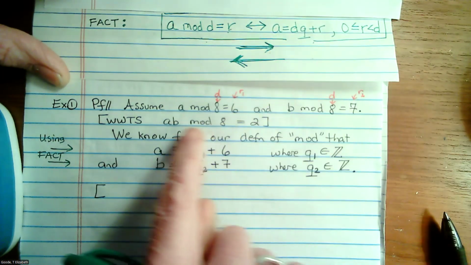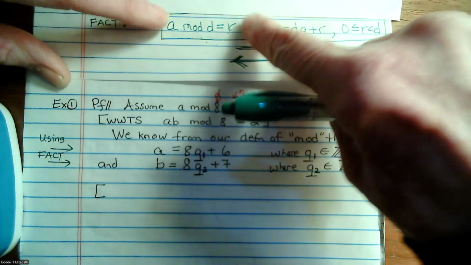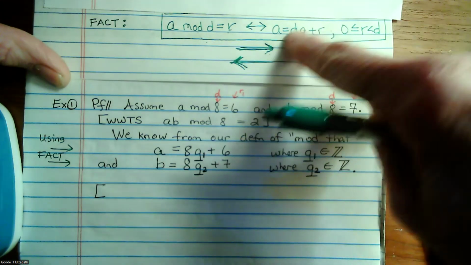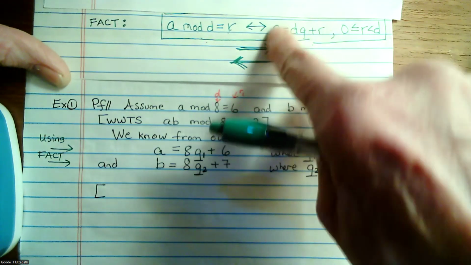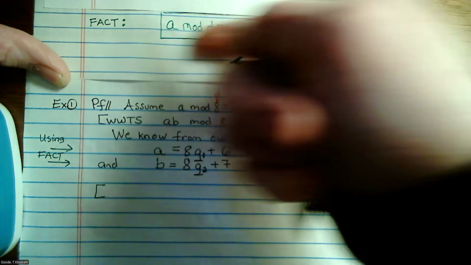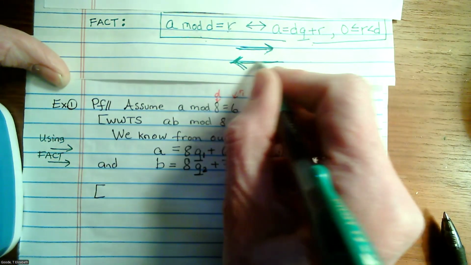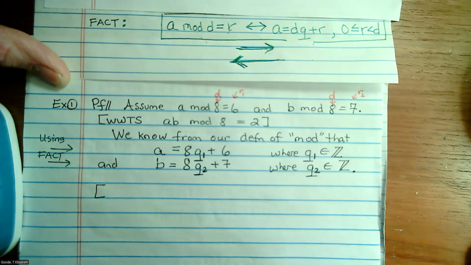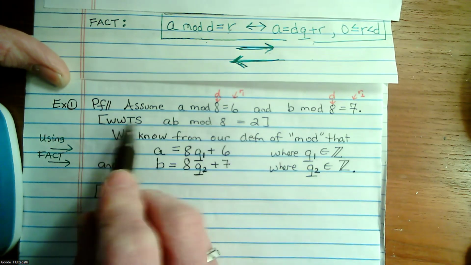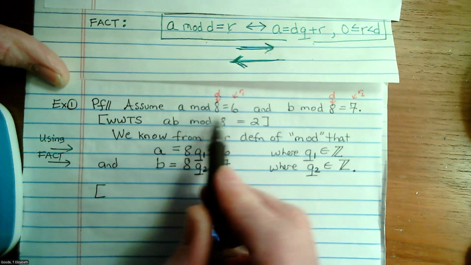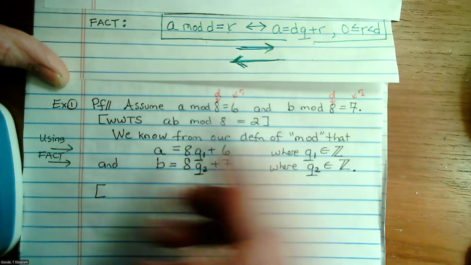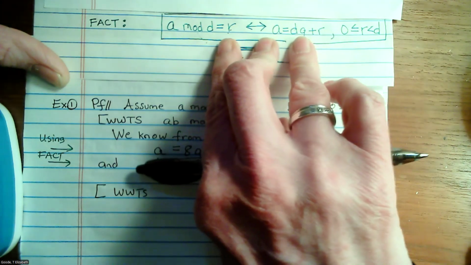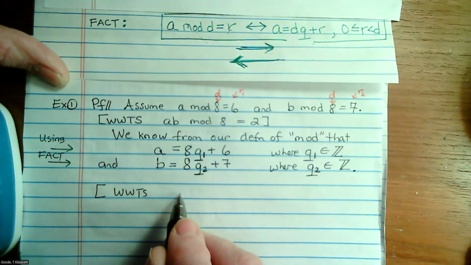But our wish is to get the left side of the fact. So we have to establish the right side is true so that we can go back and use the fact in this direction. So let's break down what it really means to say that we wish that AB mod 8 equals 2. What does that really mean, looking at our definition of mod?